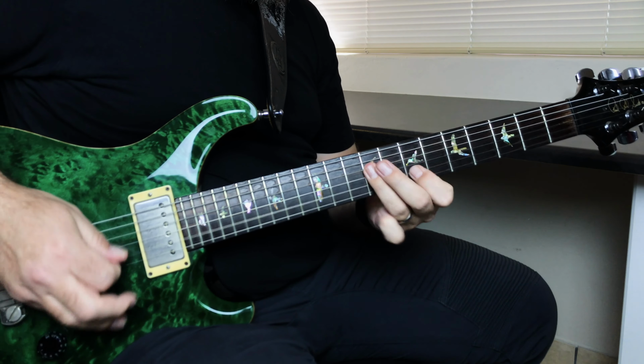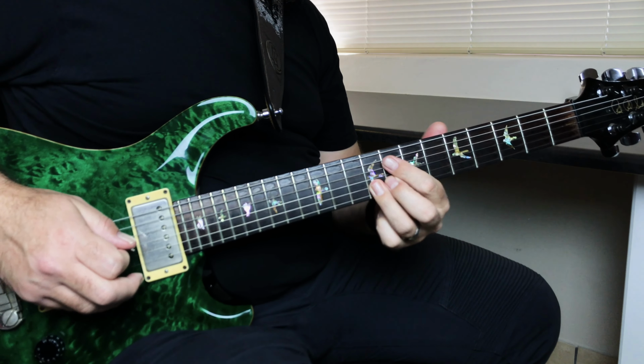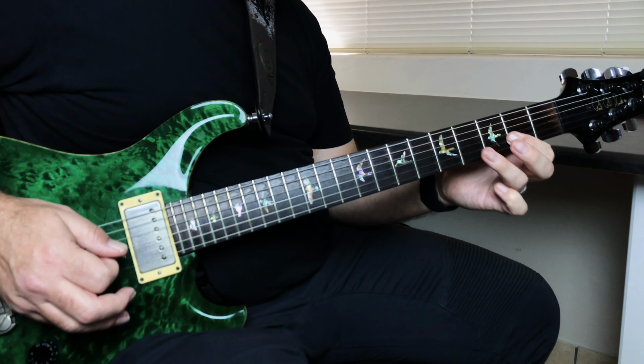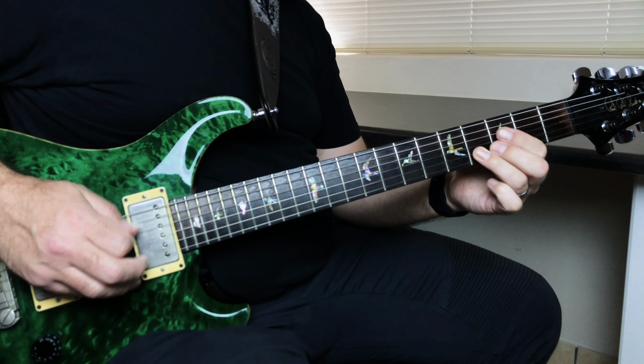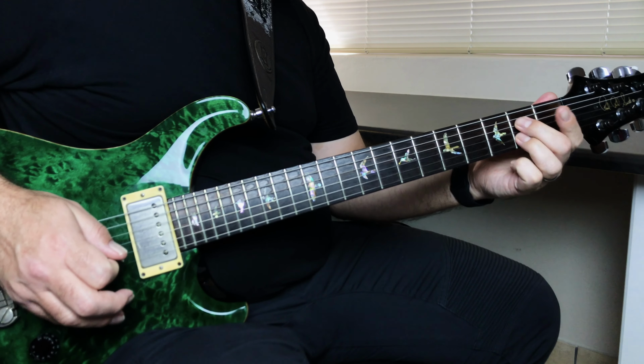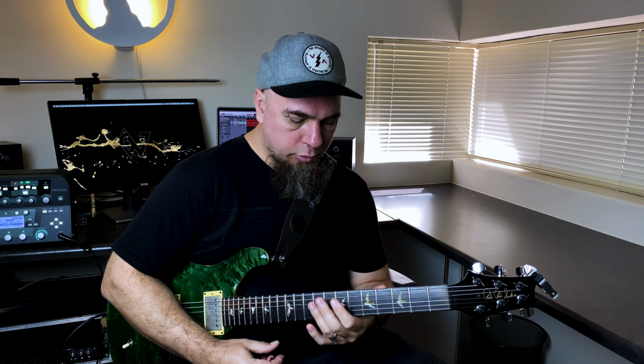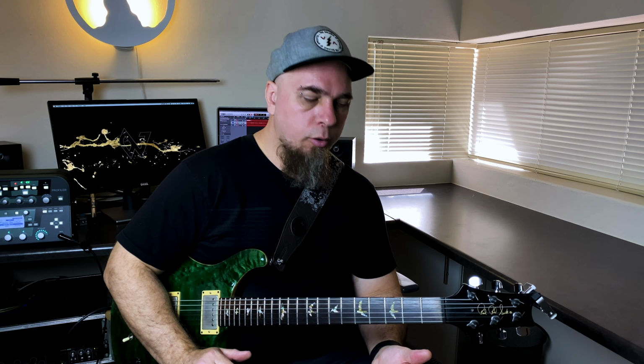3, 4, 3, 4. And I'm playing a slightly different rhythm on the A, just for some variety. So that's called contrast, right? When you have loud versus soft, or a lot of notes versus a lot of space, or high versus low, or all these kind of things, right? Always a good thing to use in your guitar playing.